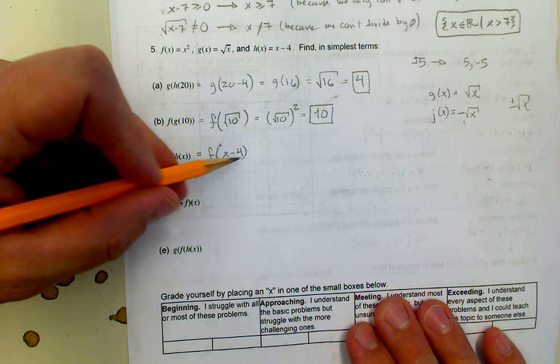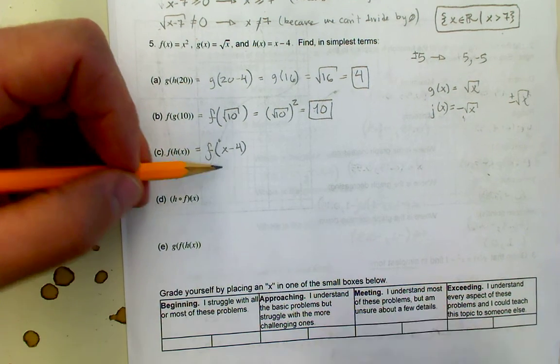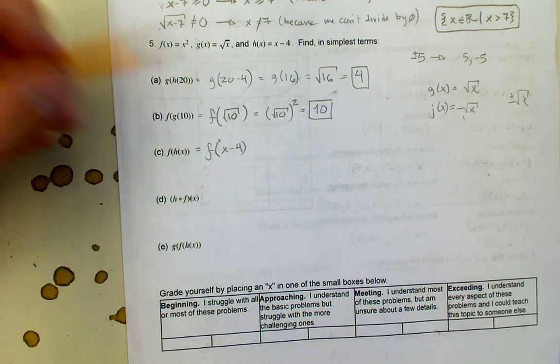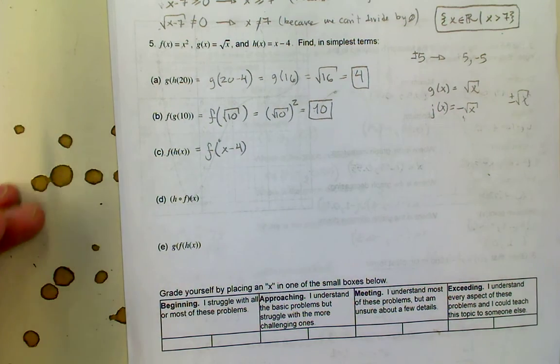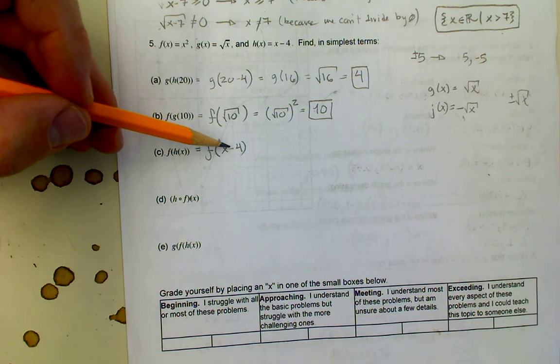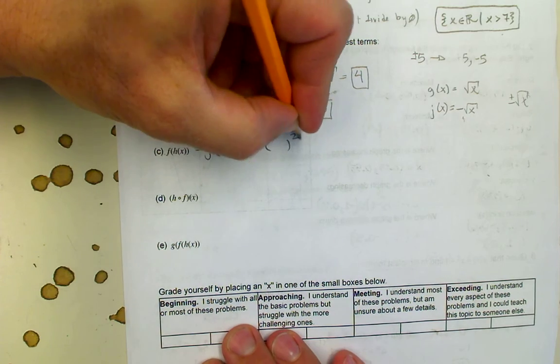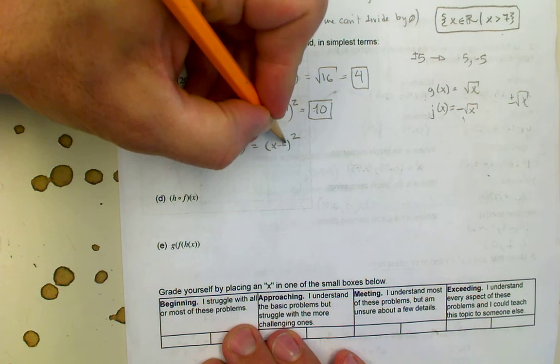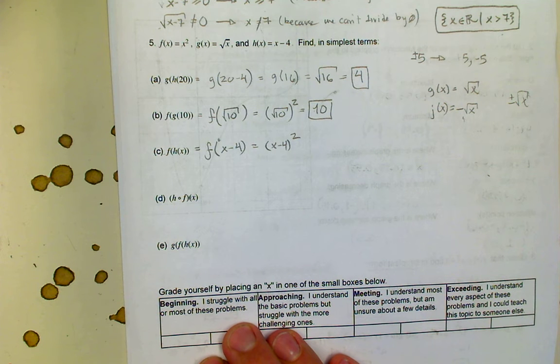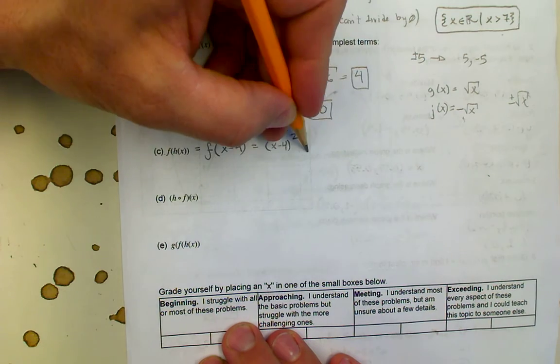But here, I don't know. So I'm just putting the entire expression that h of x gives us inside of f of x. So what I want to do now is square whatever my input is, and that's just x minus 4.